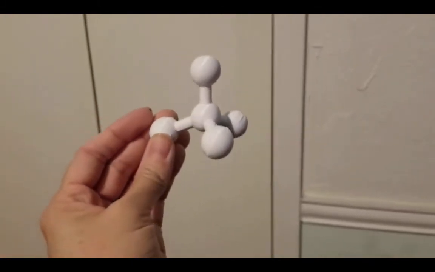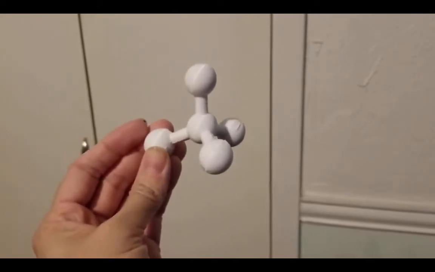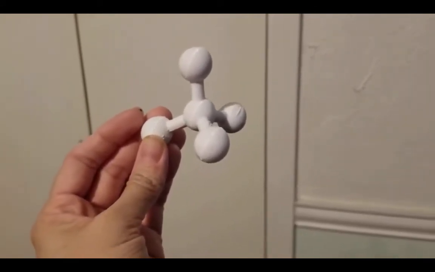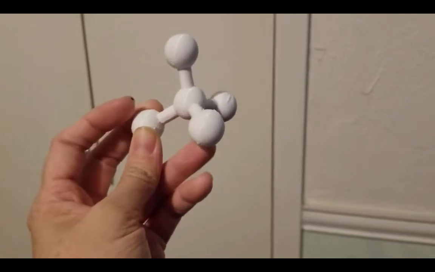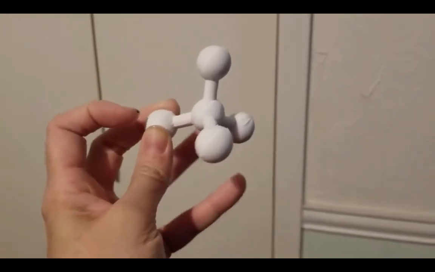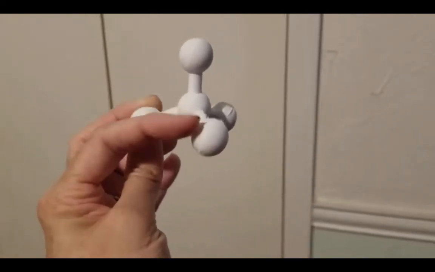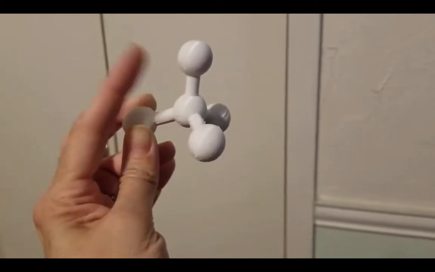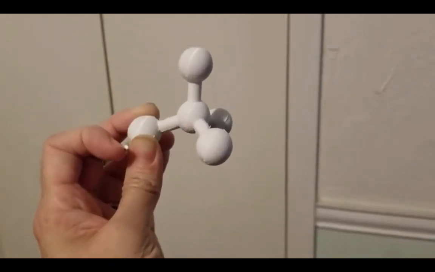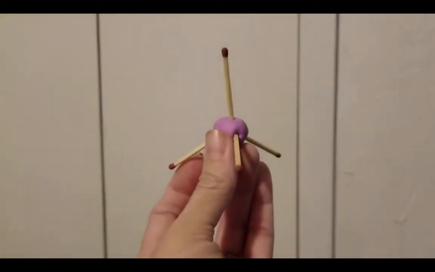So oftentimes you'll see it sitting, and then when it's sitting, oftentimes you'll have one where you've got some of it sticking out at you, some of it going back behind the page, and then 2 of these then in the plane. And we'll take a look at how we can represent that and draw that.